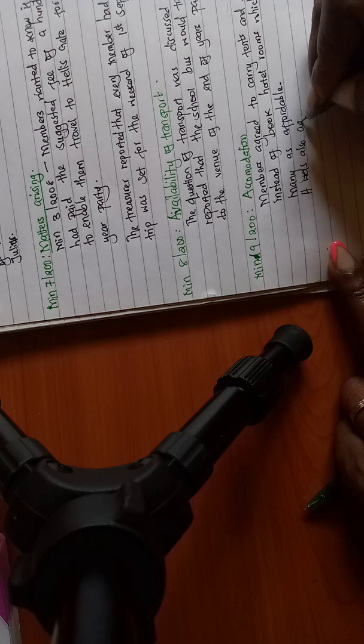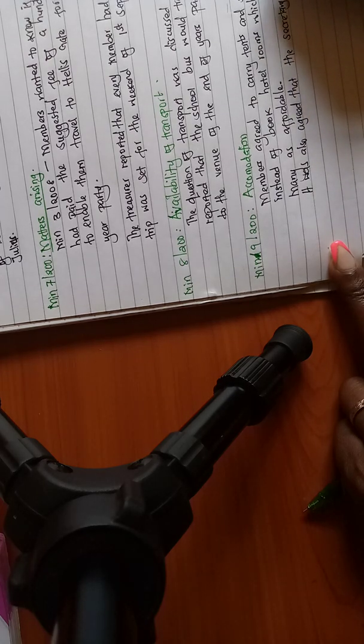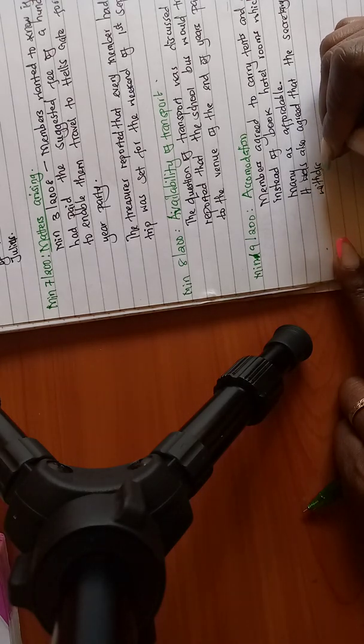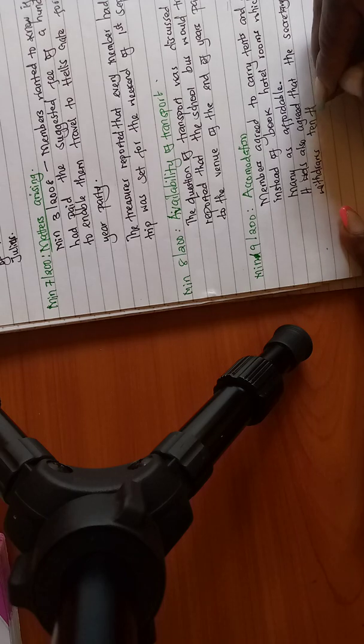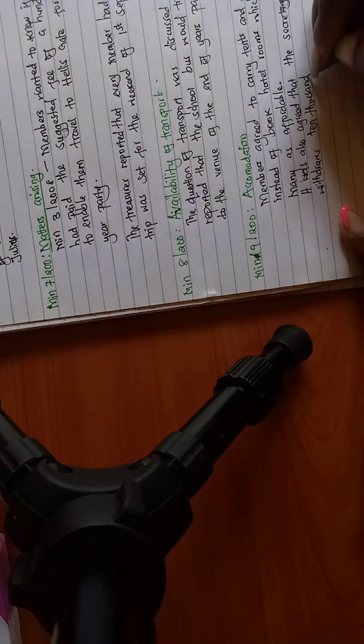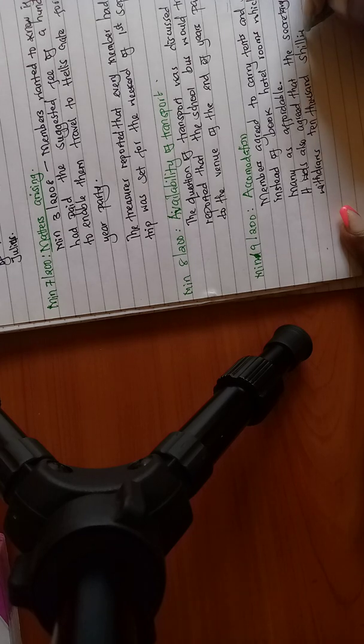It was also agreed that the secretary and treasurer withdraws 10,000 shillings for the excursion.